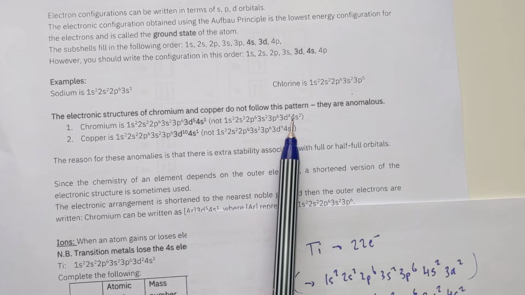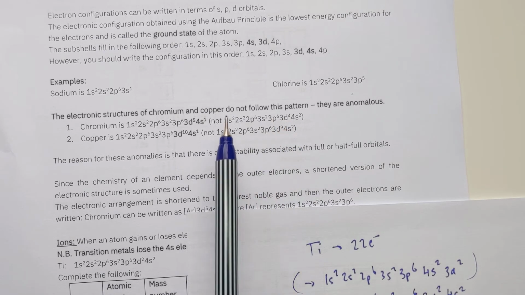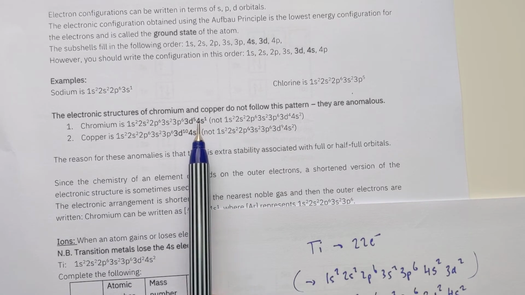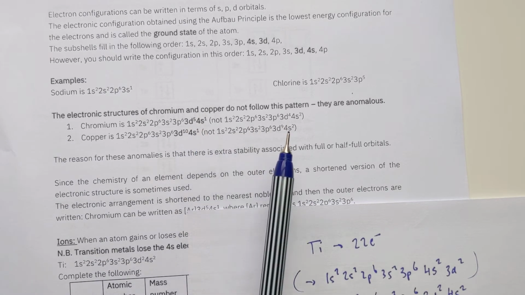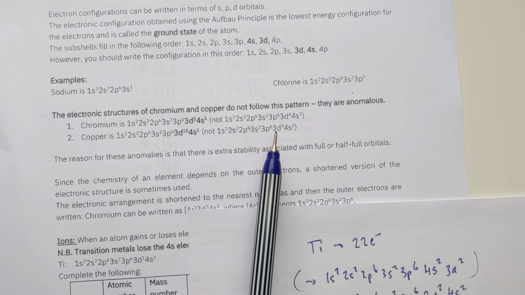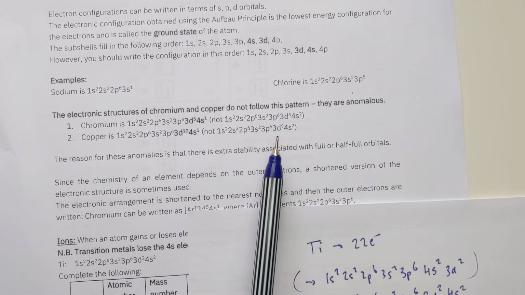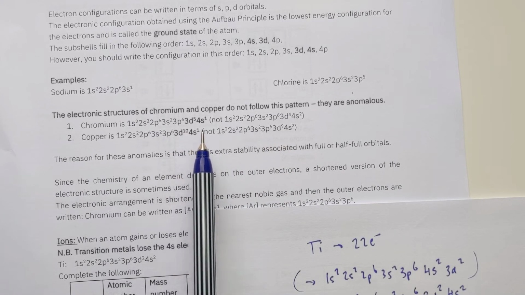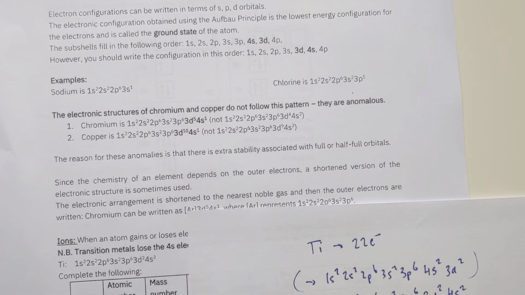However, if it takes one out of the 4s and puts it into the 3d, that will get 3d5, which is half filled and quite stable. 4s is also half filled now, so that's still quite stable as well. 3d9 is very close to being a fully completed subshell, which will be quite stable. So if it takes one out of the 4s, it gets 3d10, which is now fully complete and quite stable. 4s is half filled, so that's not too bad at all.